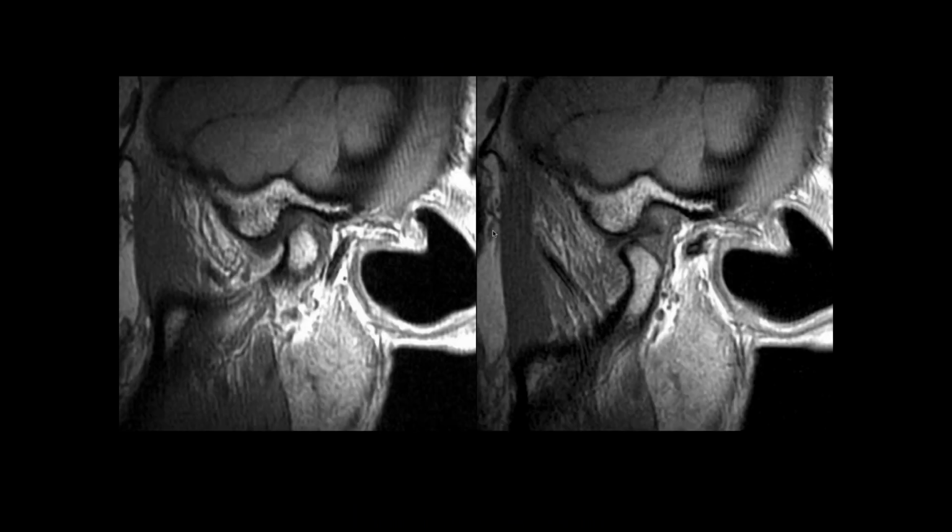And then here's just a T1 weighted image, and these are in the slightly oblique sagittal plane. You have to have coils right over the temporomandibular joint. Typically, these are 3-inch surface coils that are placed right over the temporomandibular joints. And then here, this is the closed mouth position.